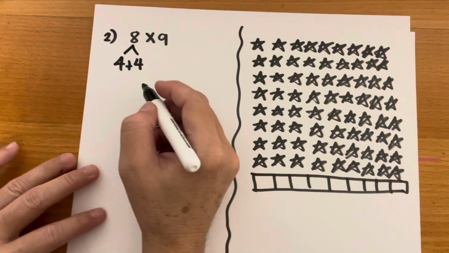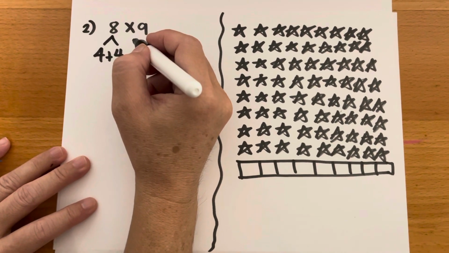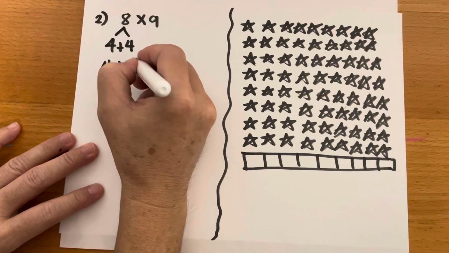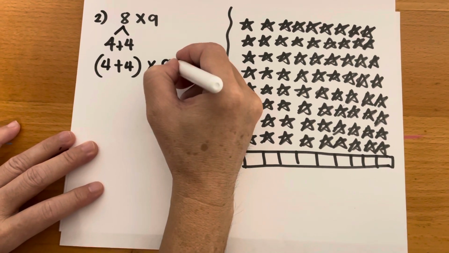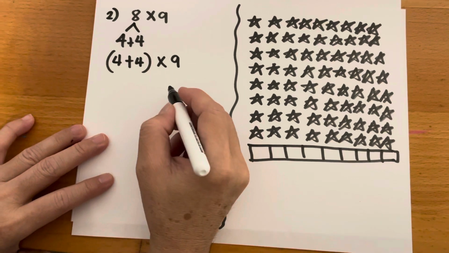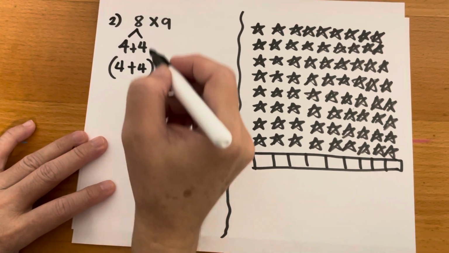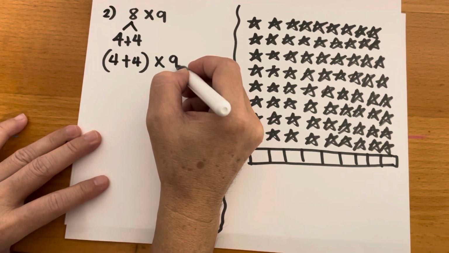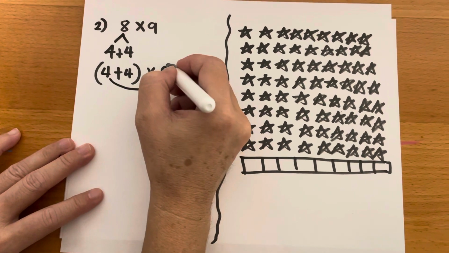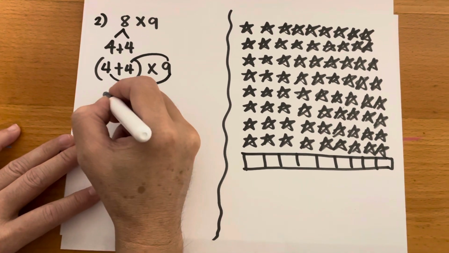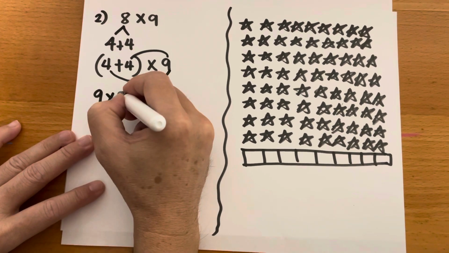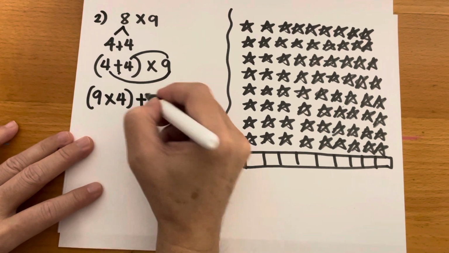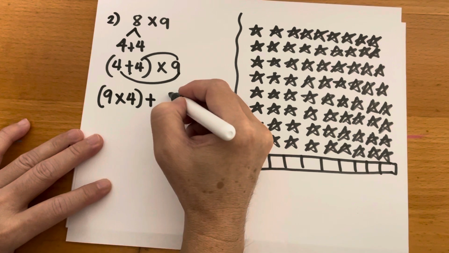So you have step number 2, make an equation. So 4 plus 4 times 9. Again, step number 3, you are going to distribute 9 to each number. So you have 9 times 4 and 9 times 4. So you have 9 times 4 plus, don't forget here, the addition sign, and another 9 times 4.